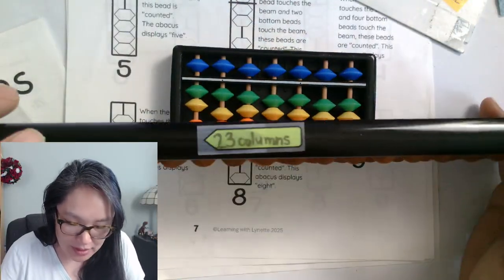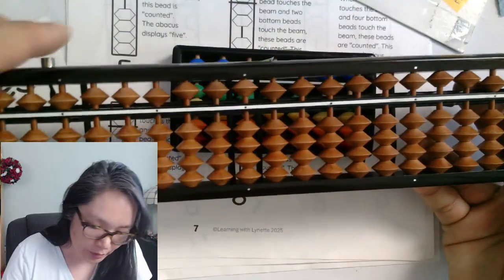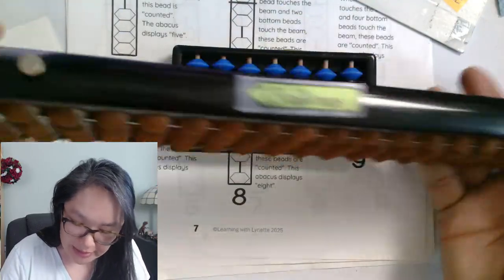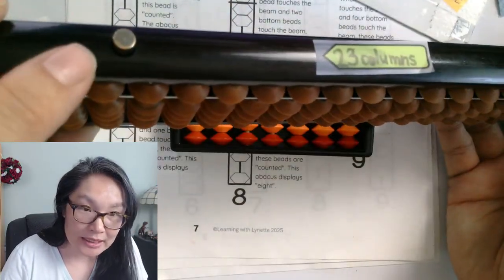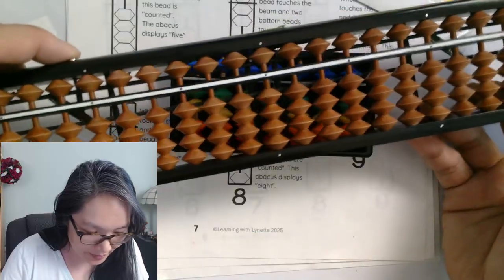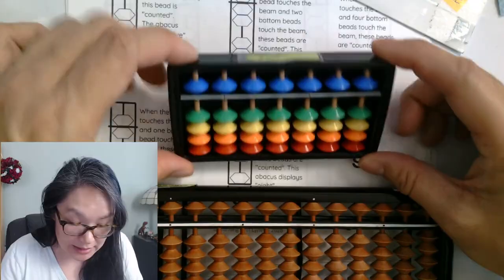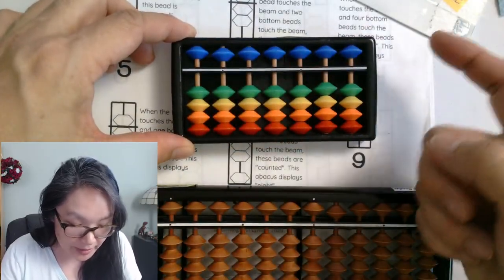So this is a 23-column. You could get this one, but I do believe it's a little bit of a penny. And this one here, I like it because I'm getting a little lazy as I get older, and I can actually use this as a reset button. But this one you can reset as well. All you have to do is tilt it, and then move all the beads to the top, and that's it.